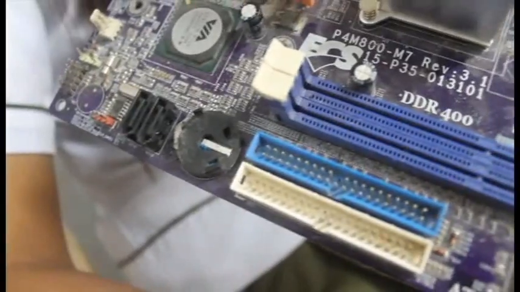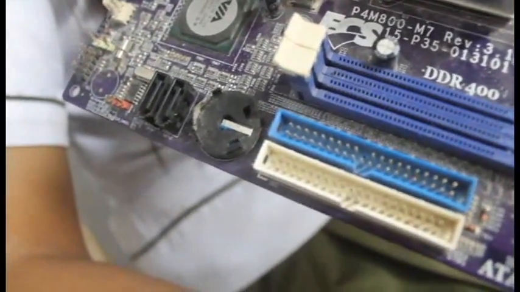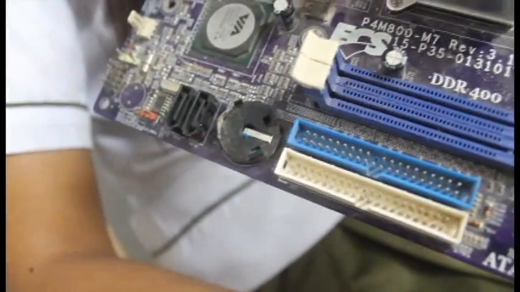Since the BIOS code is stored on a memory chip that needs constant power to function, a battery is also present to keep the chip powered when the computer is unplugged.